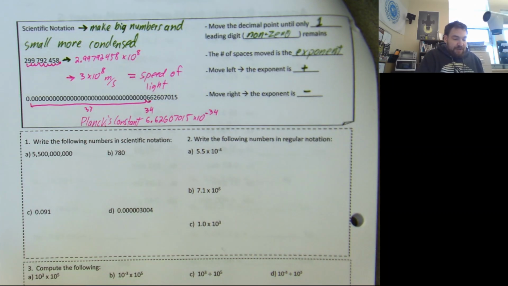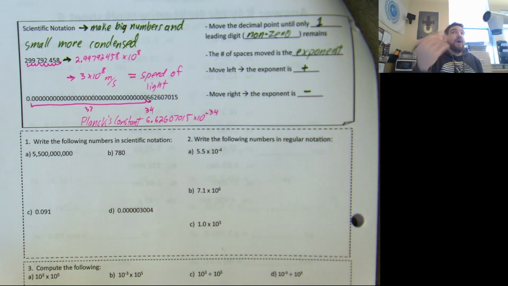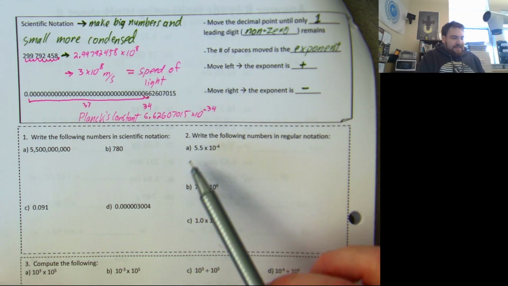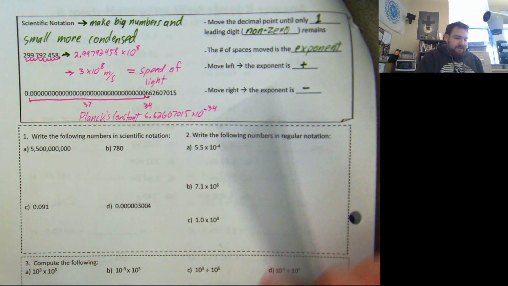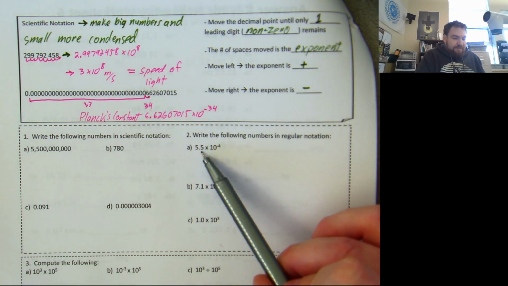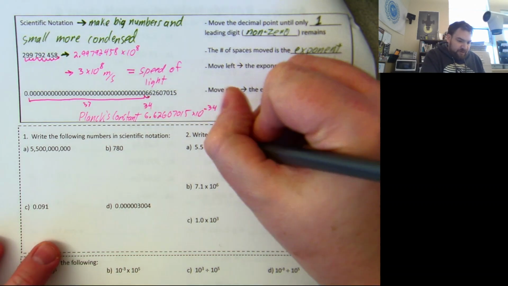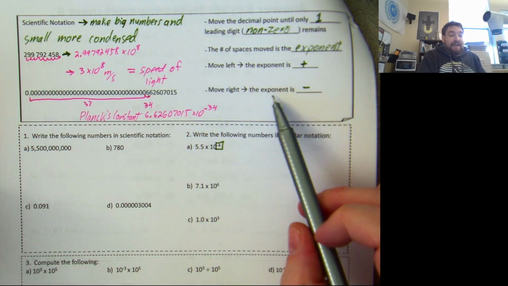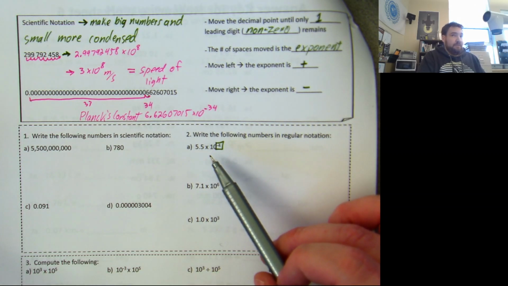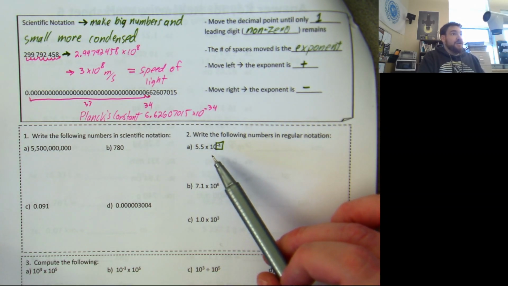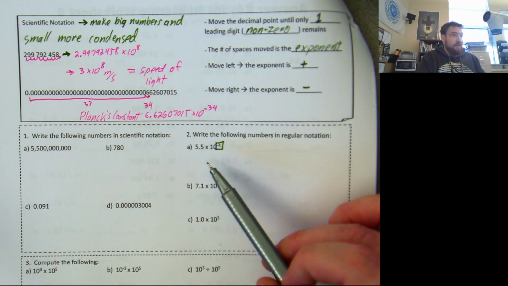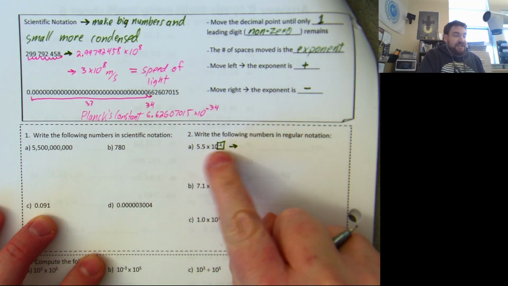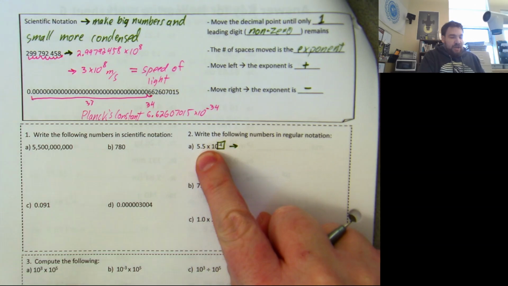I'll just do one example here of taking things out of scientific notation. If you're putting into scientific notation, these are the rules. If you're going out of it, it's the opposite. If I have 5.5 times 10 to the negative 4, that negative exponent means I moved right to get here. So if I want to undo the scientific notation, I have to go the other way. I got to go the other way.